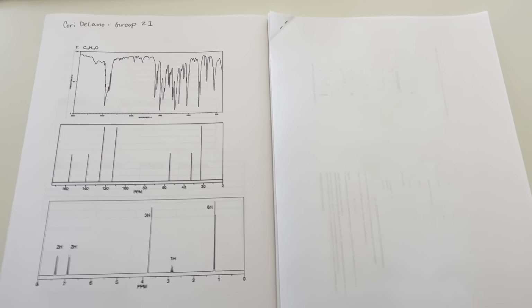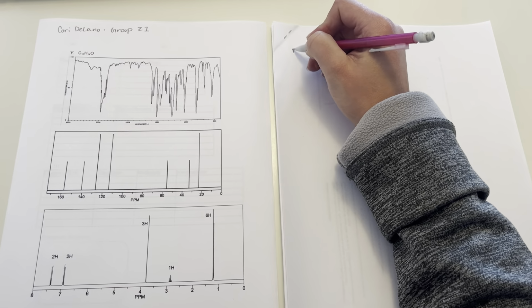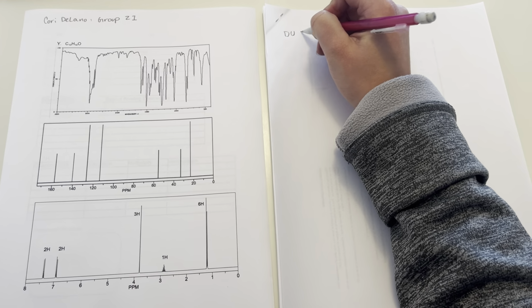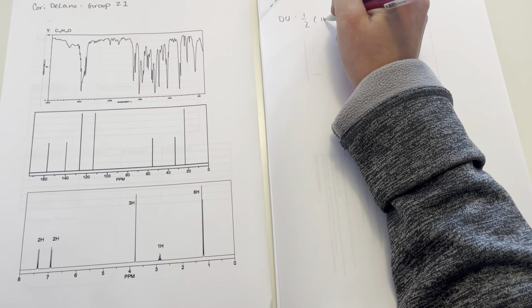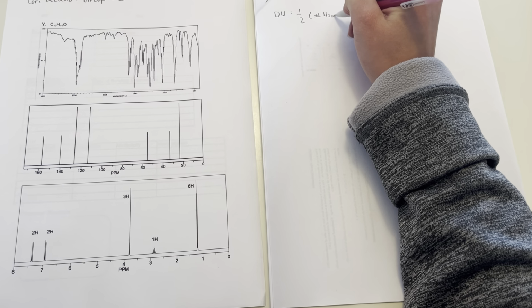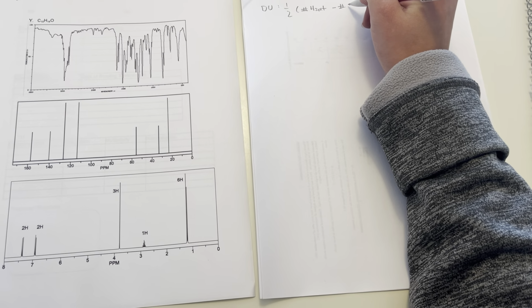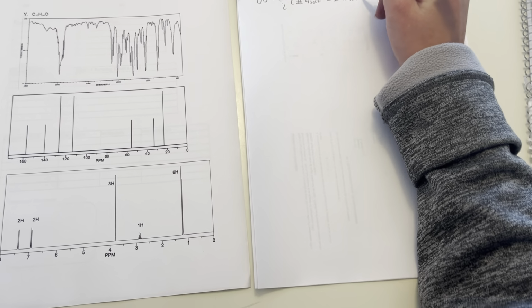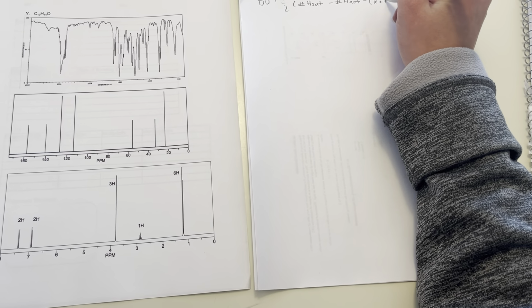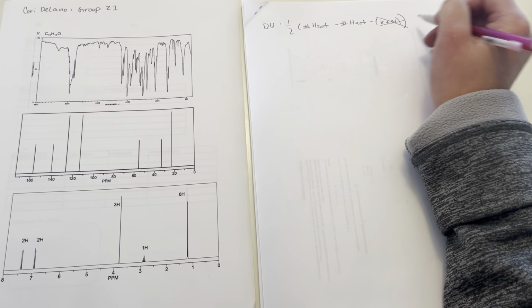My group is 21, and the molecular formula listed here is C10H14O. We want to start this process by calculating the degrees of unsaturation, the DU, which is going to be 1/2 the number of saturated hydrogens minus the number of actual hydrogens minus halogens and nitrogens. We don't have any of those in our formula.